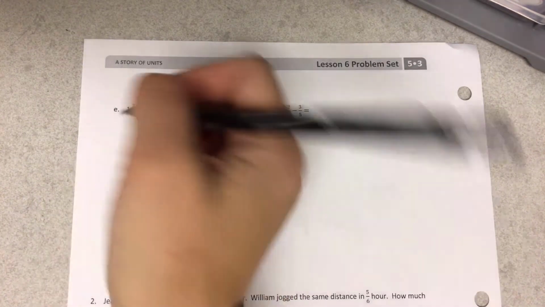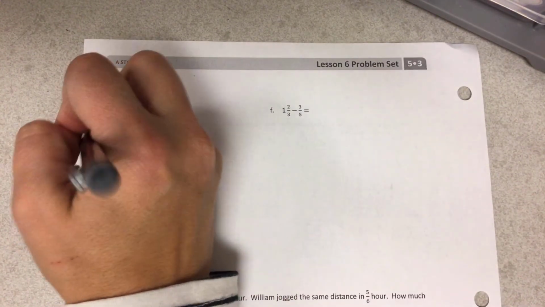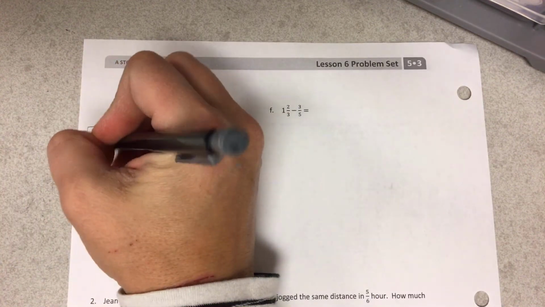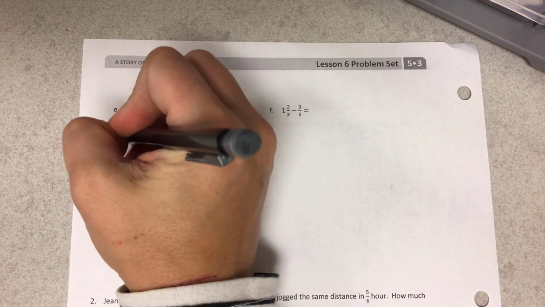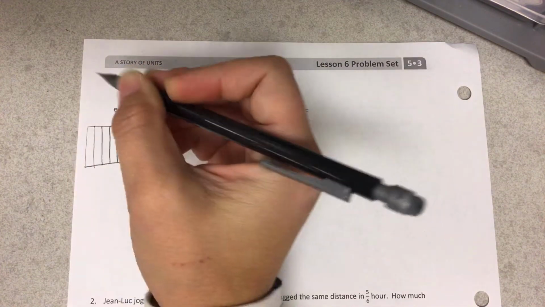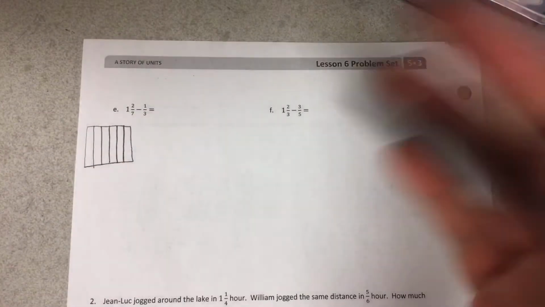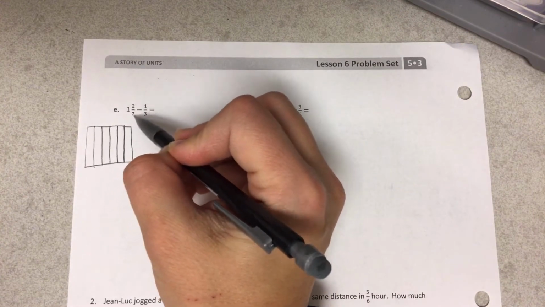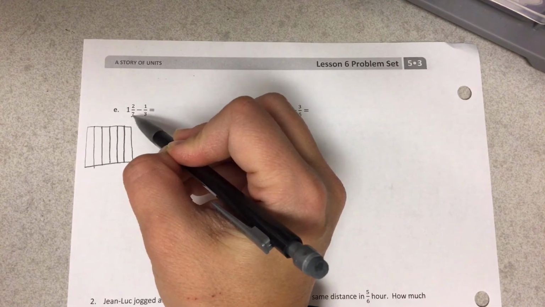Alright, guys, so we're going to go ahead and continue on. Like I said, I'm going to show my whole, and because it is sevenths, one whole is always going to go along with what that fraction is of sevenths. If it was fifths, it would be fifths. If it was thirds, it would be thirds. So whatever that one whole is going to be, it's going to match up with the denominator of the fraction it is with.